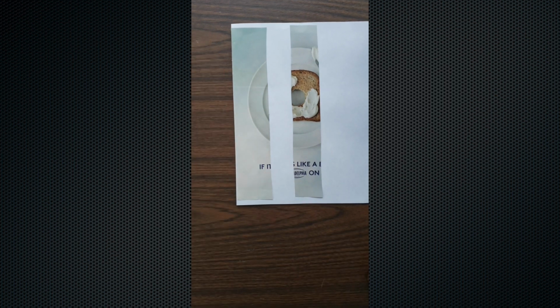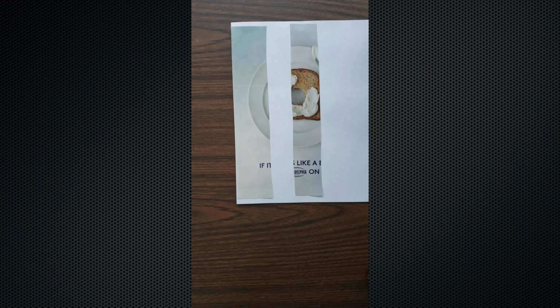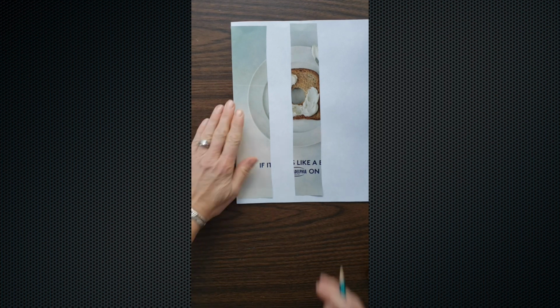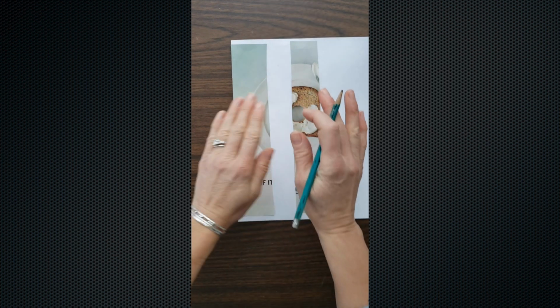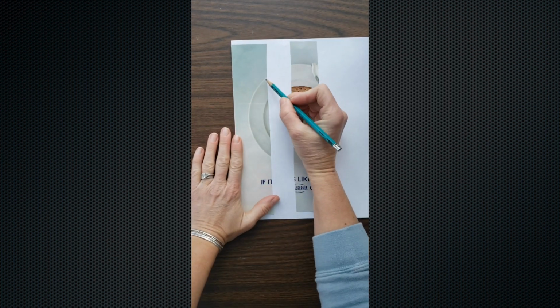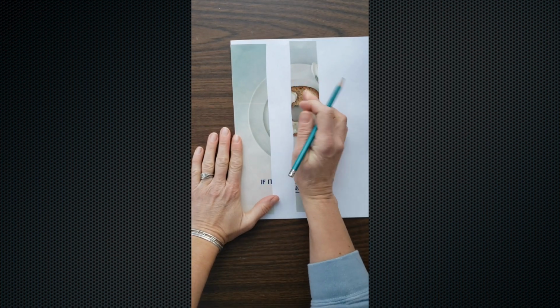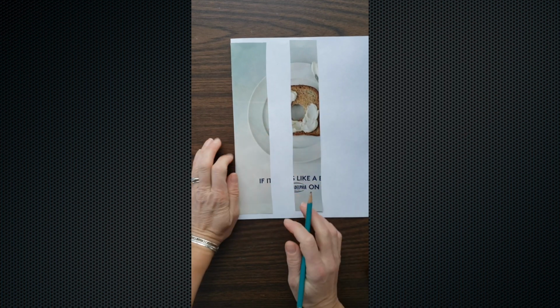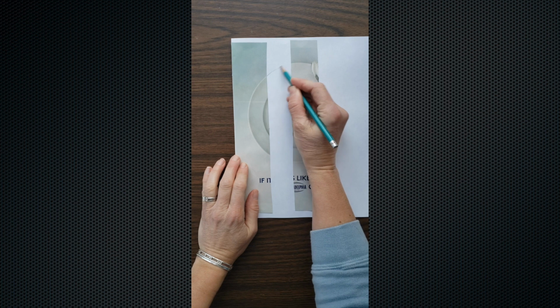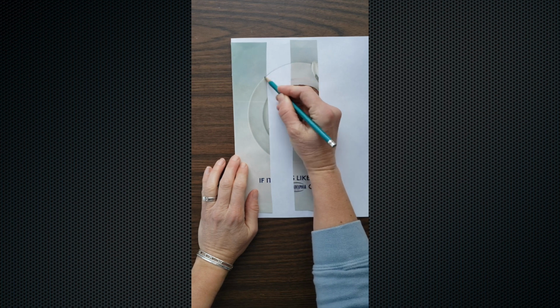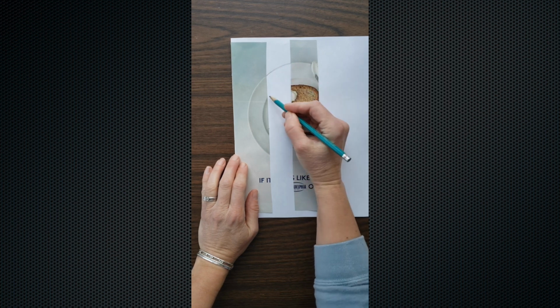So now I'm ready to go and I'm ready to start my drawing. So I'm just going to grab a regular pencil and now I'm just going to make some observations, and I want to make sure I have that balance happening so that the lines I draw match up with what is in my image next to it. So I'm just going to try to complete the circle right now of that plate. So see that plate there? I think that looks okay.